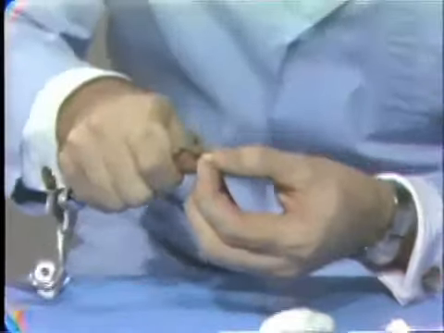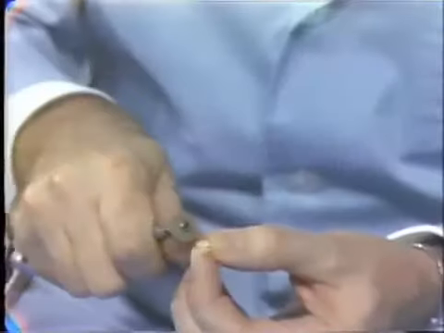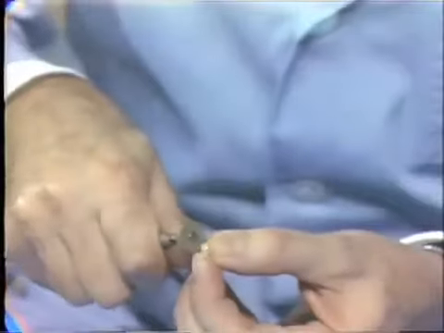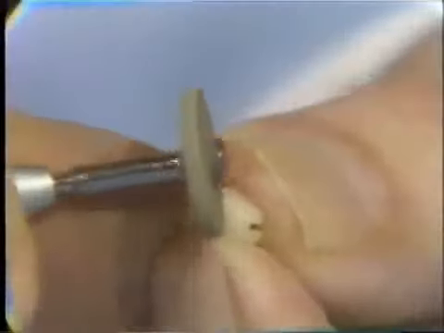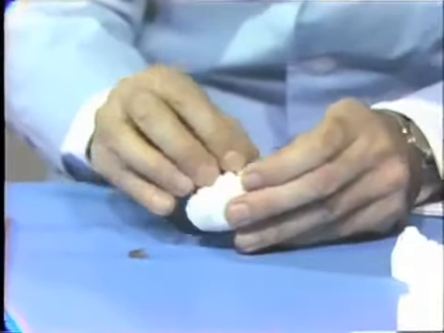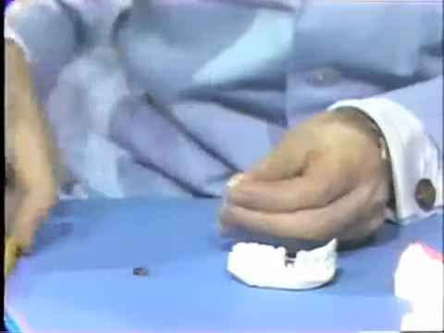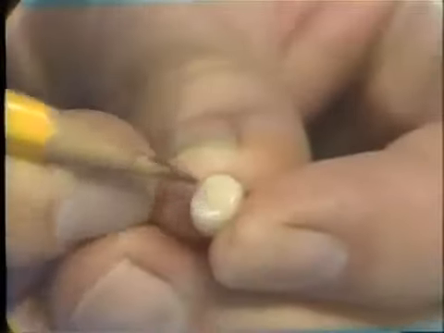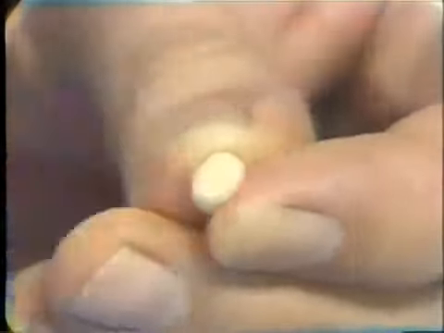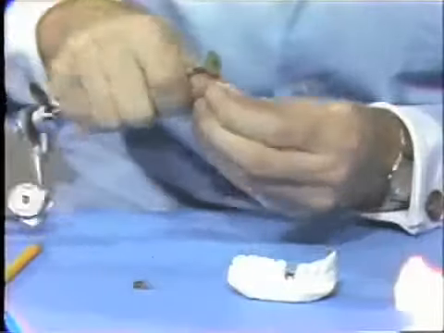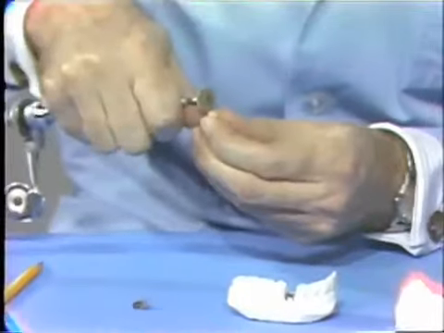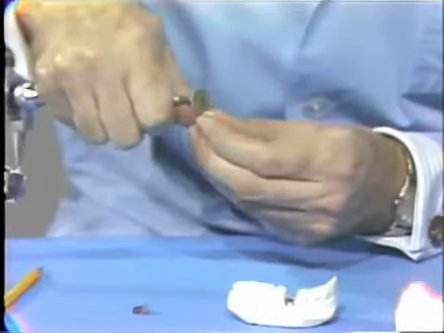Now here is the marked area which is being ground off, and then return the facing back again to the model, press it down into the desired position, remove it again, and now you'll see that we've got a marking in a somewhat different area. We've removed from there, so it's sitting there, it's hitting on this other area. So now we take our grinding point again and grind off.